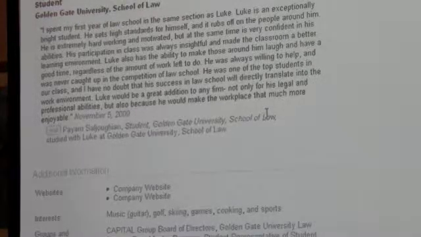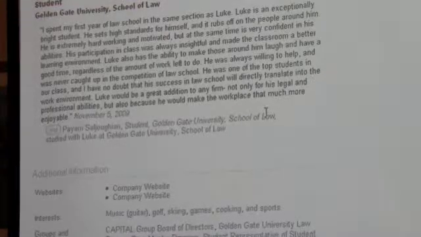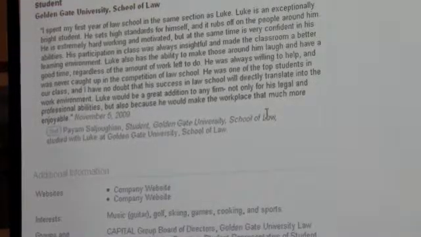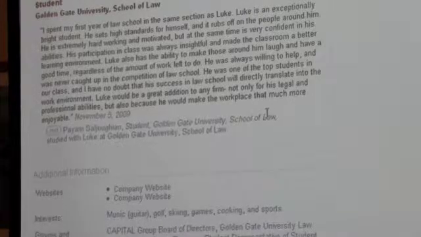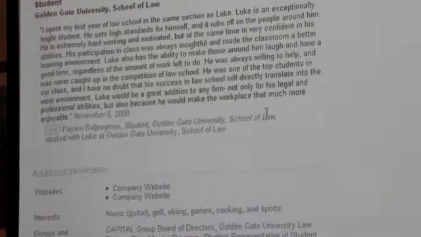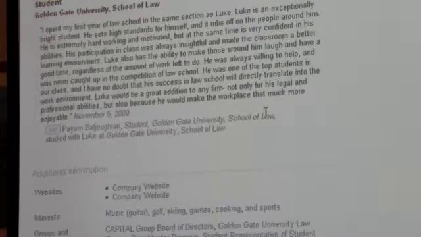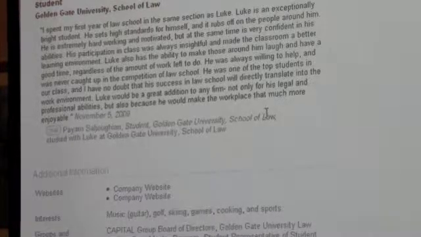Short and succinct, but again, you want to be strategic. So if you're trying to create a certain image or highlight certain skills or attributes, you might tell the person who's writing the recommendation, this is really ideally what I'd like it to focus on. And so there it is.